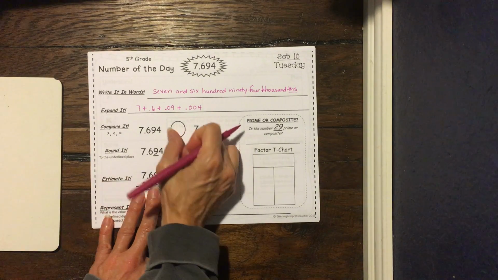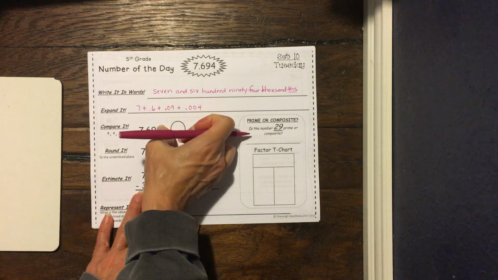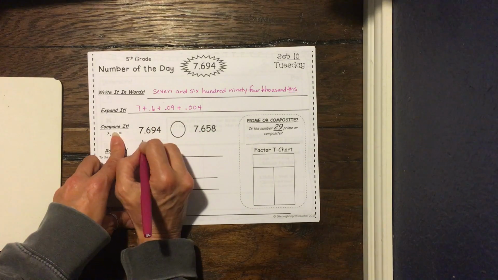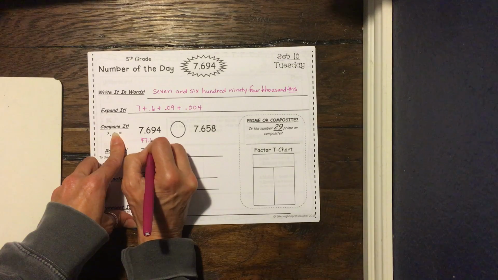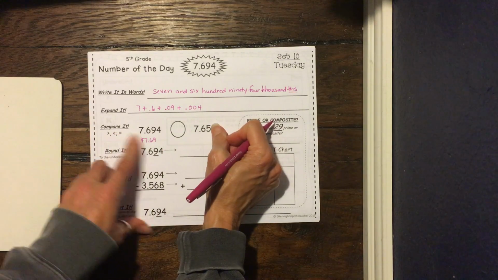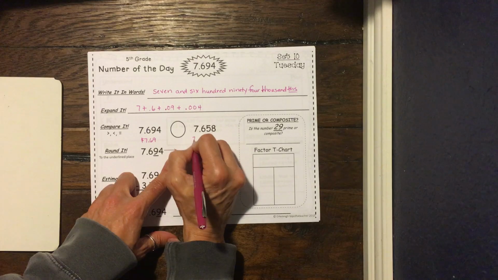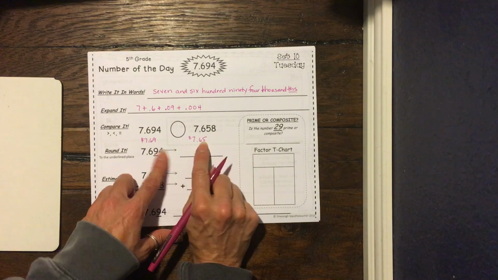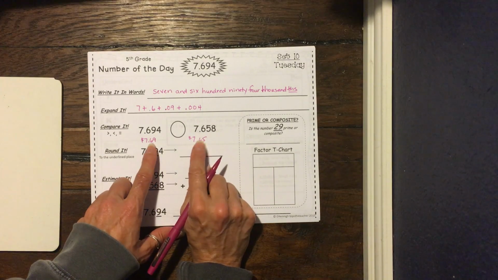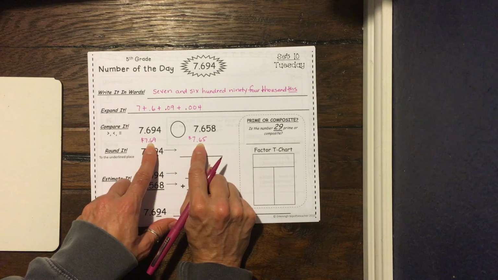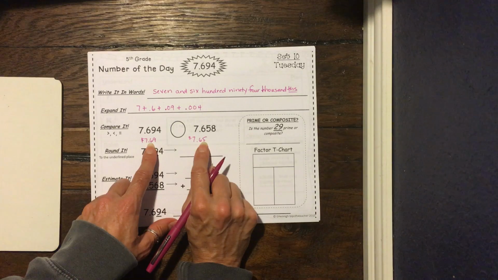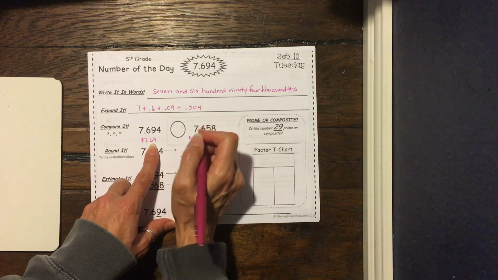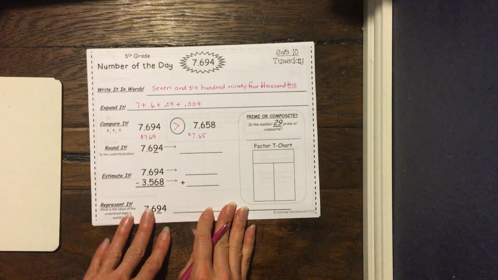Okay, we're comparing it. Again, we're going to turn it into money. So we're going to cover up the thousandths place, and that's $7.69. So we're going to write that. We've got $7.65. So we're going to write that. Yes, I know we could round that up, but just for now, if you look at these, we don't have to do that because we have $7.69 and $7.65. So which one's greater? Well, 69 is greater than 65, so that one's going to be bigger.